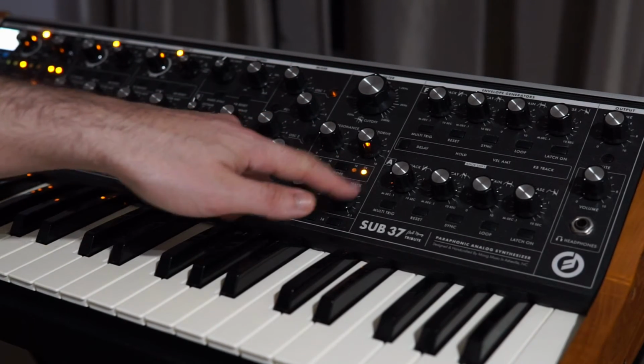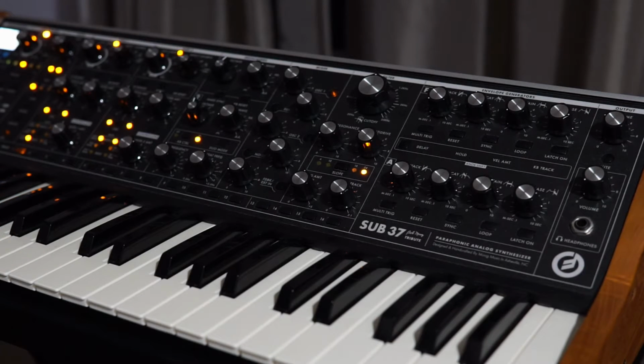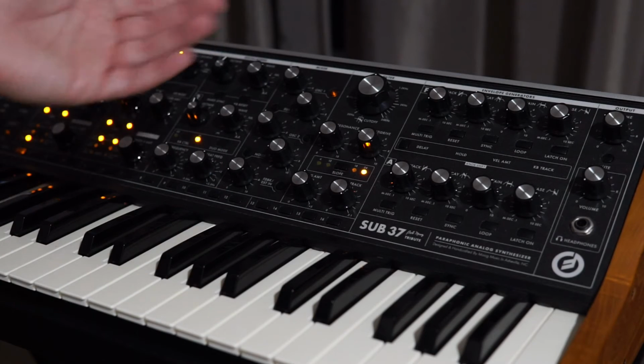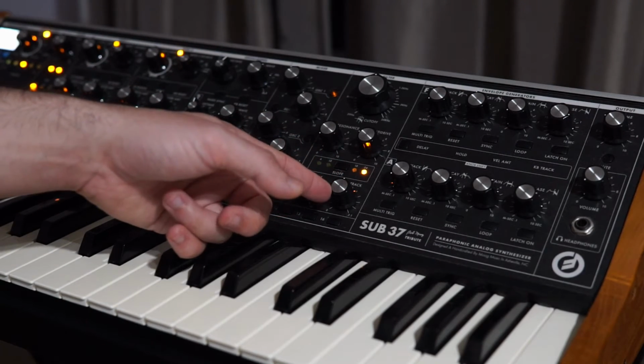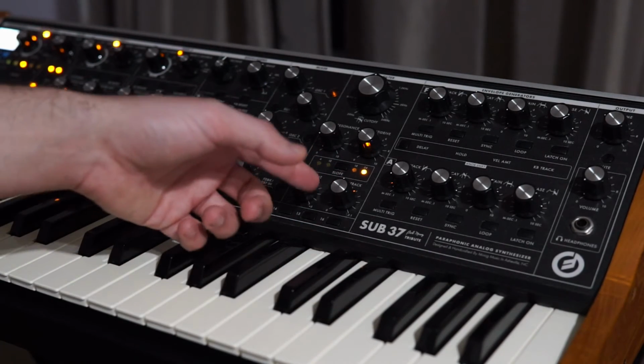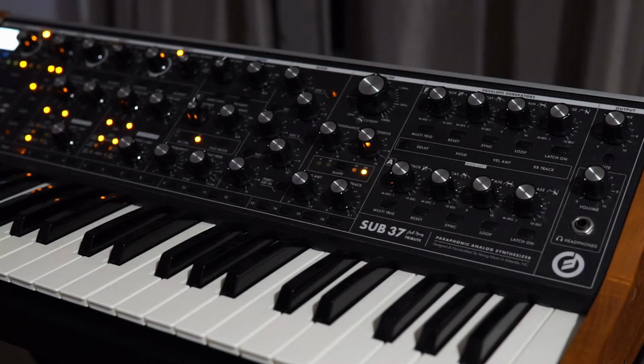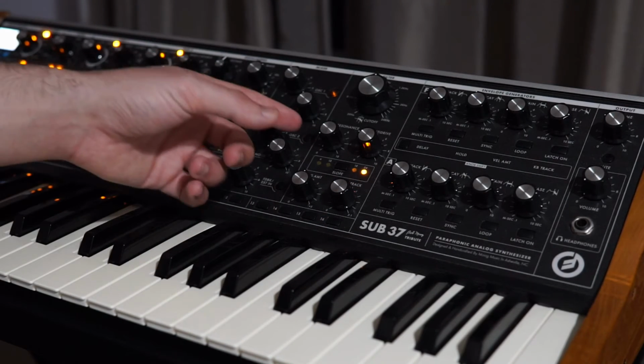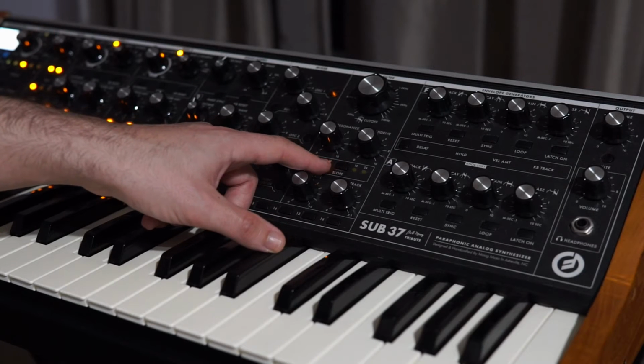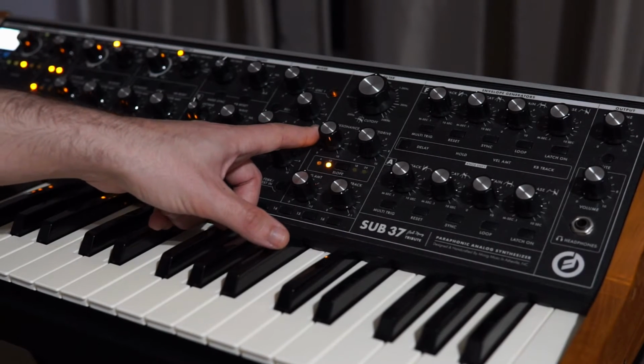We've got keyboard tracking, so this is where, basically, as the notes go higher, they open up the filter more. That's 1 to 1. As you go up, it opens up the filter. 2 to 1 just does the same thing, but it's more exaggerated. Now this is really nice with high resonance settings. I'm going to go with a 12 dB filter here.